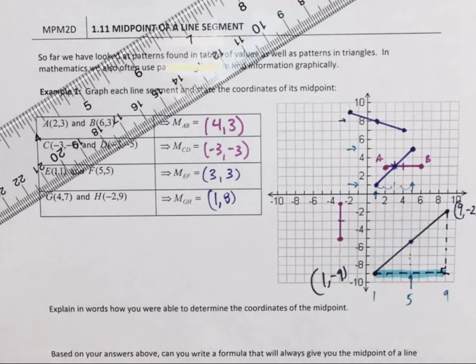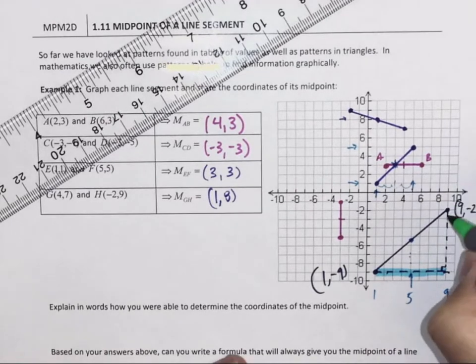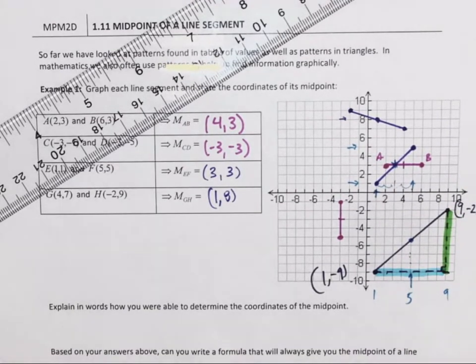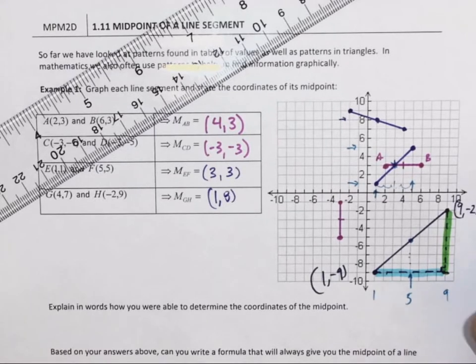Or if we think about the vertical aspect of that line, it was at -2 and went down to -9. That's a change of 7. And half of that is 3.5.